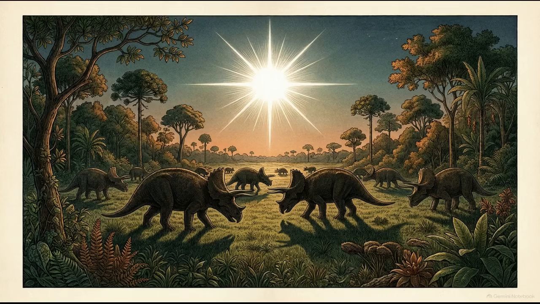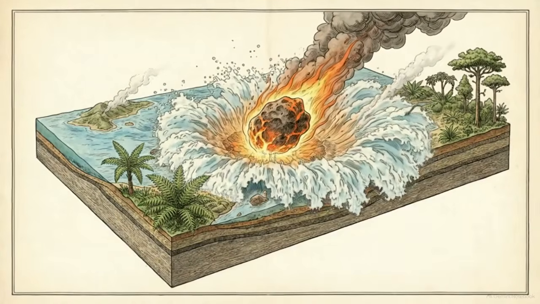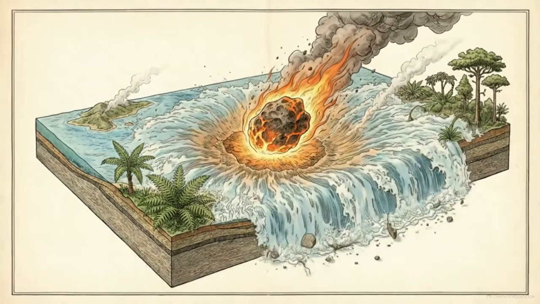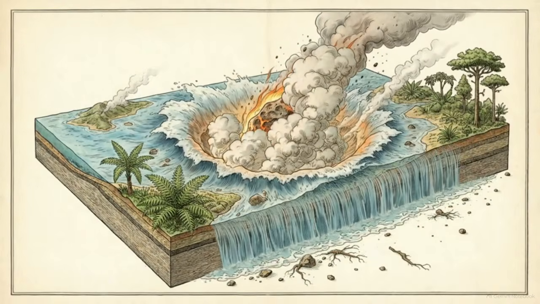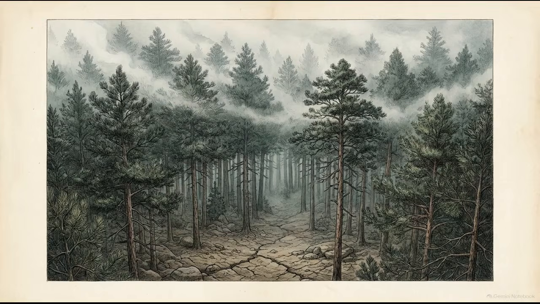Picture a mass extinction, and you likely imagine a sudden flash of light, a colossal asteroid breaking through the atmosphere, sending a silent shockwave across the planet and wiping out life in an instant. Modern biodiversity loss follows a slow, unfolding timeline, adhering to a scientific reality far removed from that apocalyptic imagery.